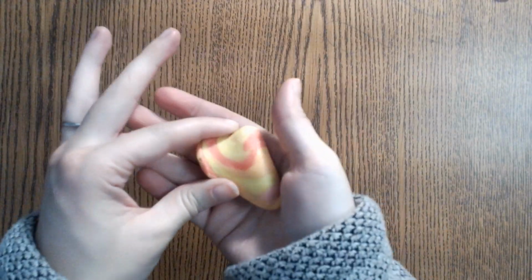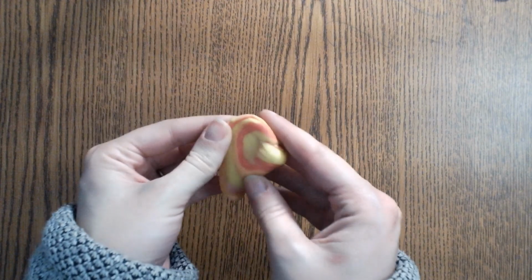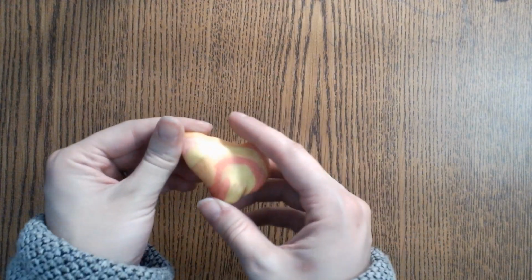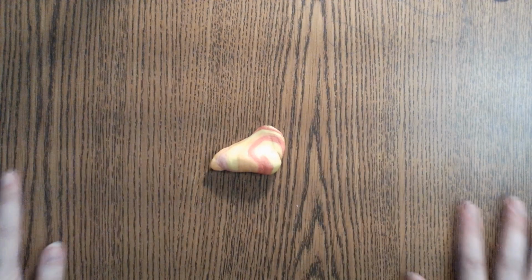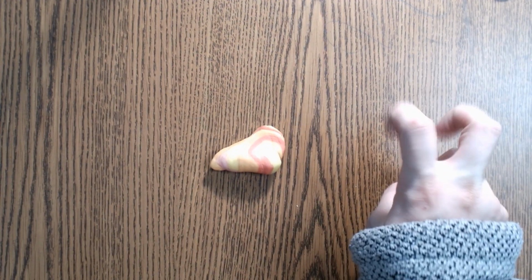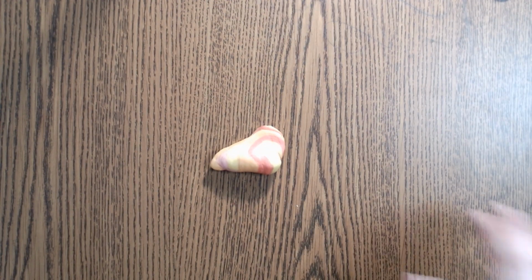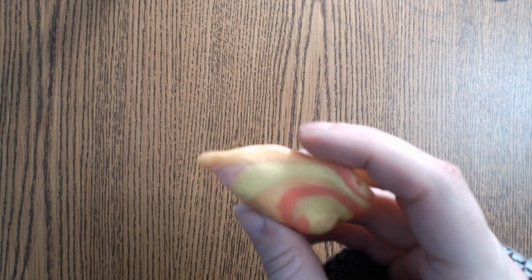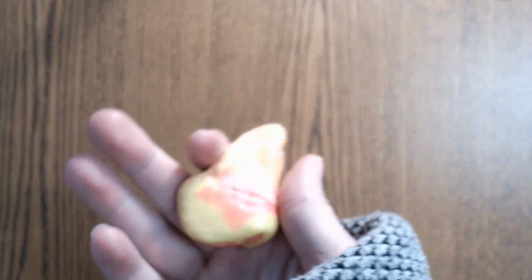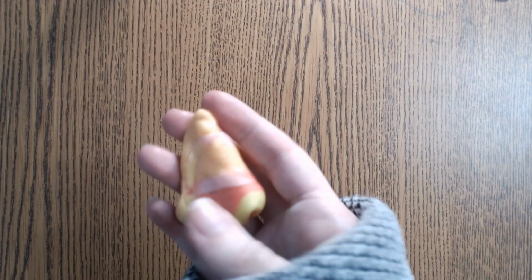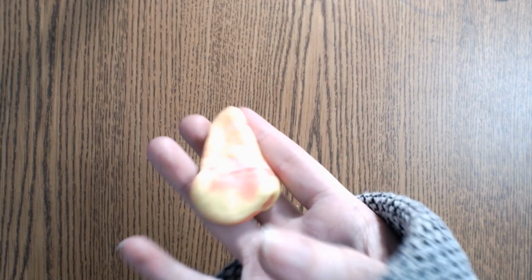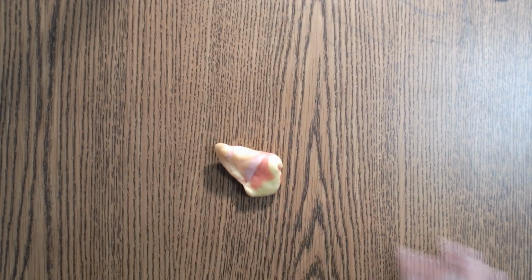The different pieces of rock are now melding together, and you see there are more swirls in this one. So now I have a metamorphic, quote unquote, rock, okay? I formed that rock using heat and pressure from my hands, okay? So there is my metamorphic rock.